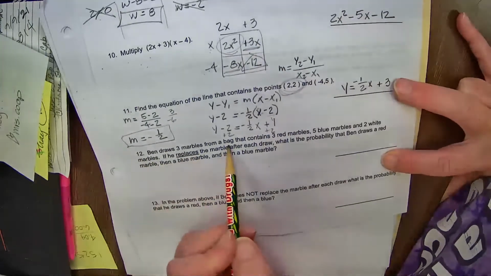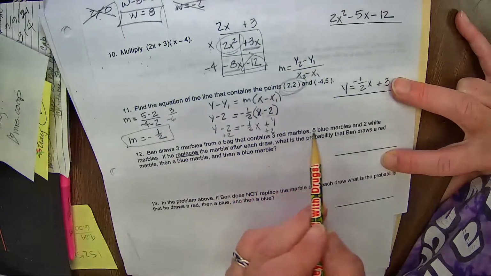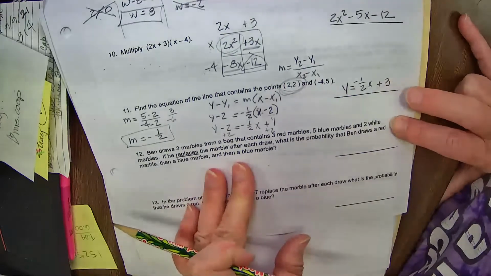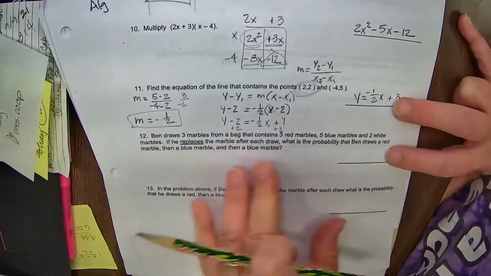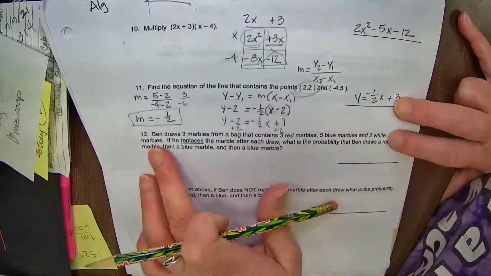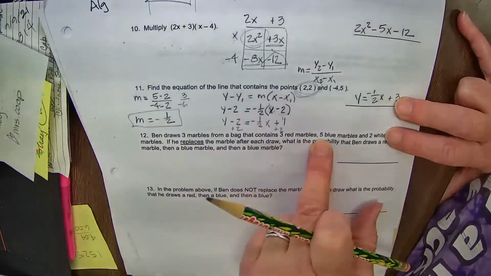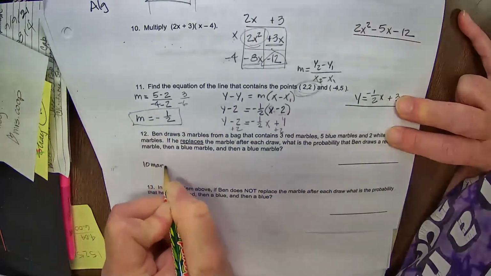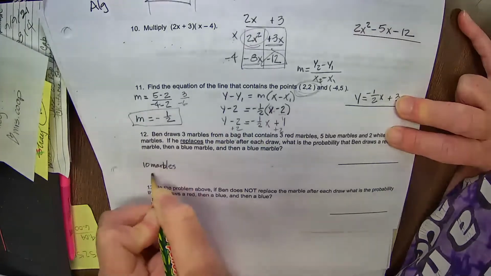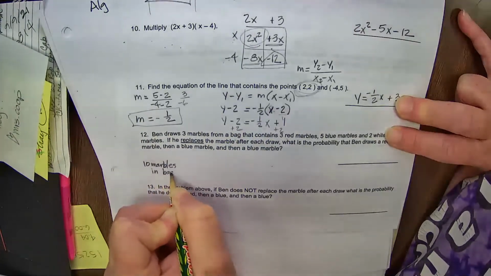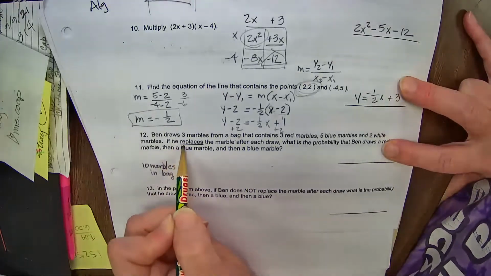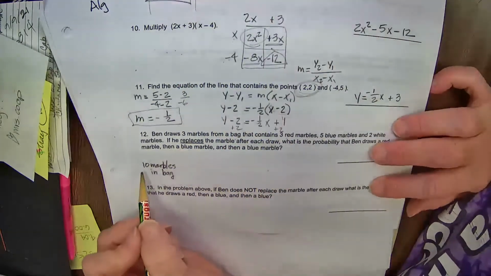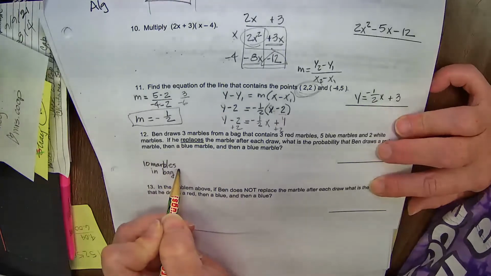Okay, Ben draws 3 marbles from a bag that contains 3 red marbles, 5 blue marbles, and 2 white marbles. Okay, so we're doing probability here. We have not talked a lot about this, but you add up everything that's in the bag. So that's 3 and 5 is 8, and 2 is 10. So there's 10 marbles in the bag. Okay, he's going to draw 3, and once he pulls it out and sees what it is, he's going to put it back in the bag. So the number of marbles in the bag stays 10.